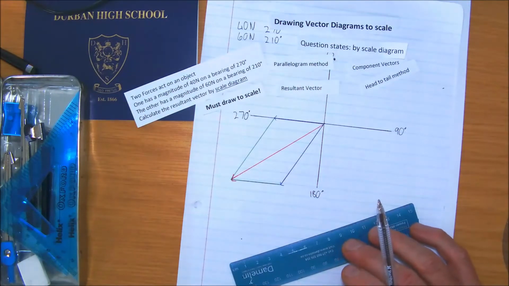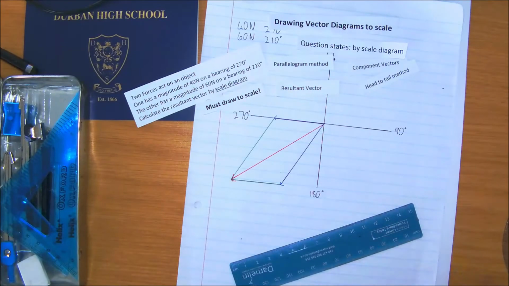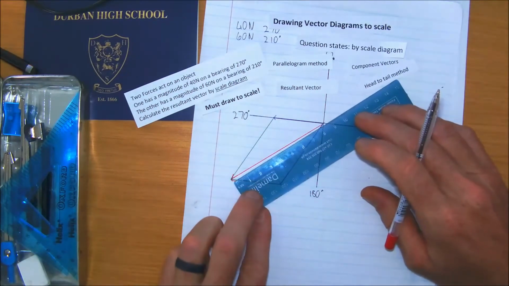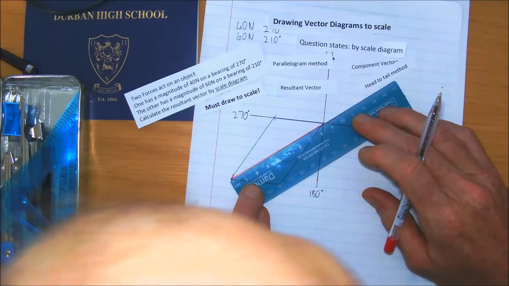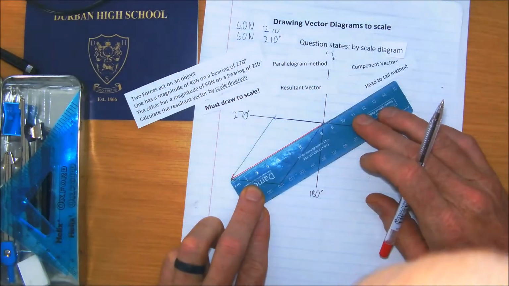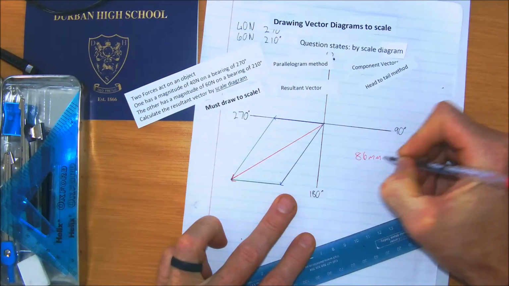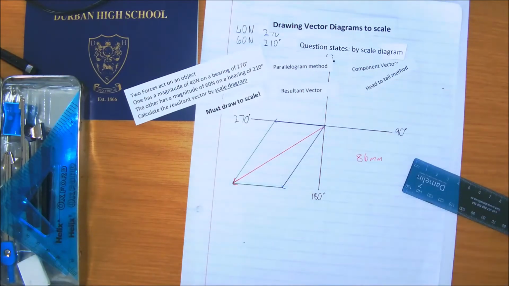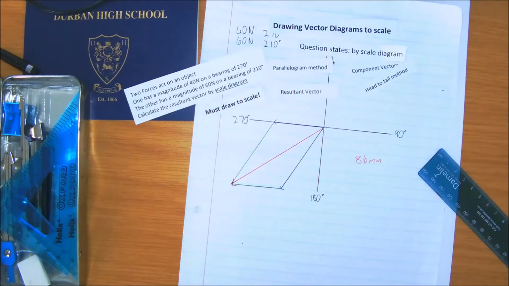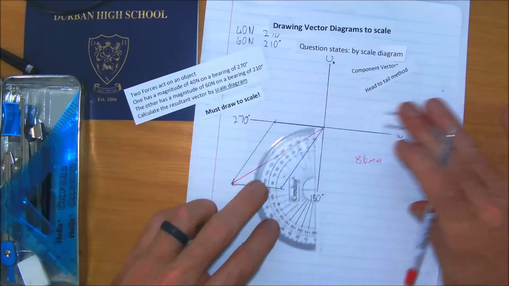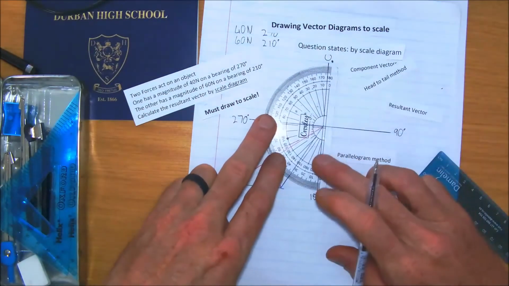Now, to determine the value of that vector, we need to first of all measure it. So if we put our ruler on the line, we are getting a total of 86 millimeters. Okay, so we're getting 86 millimeters, and then we put the compass on the diagram, and sorry, I'm going to have to move all of these out of the way.